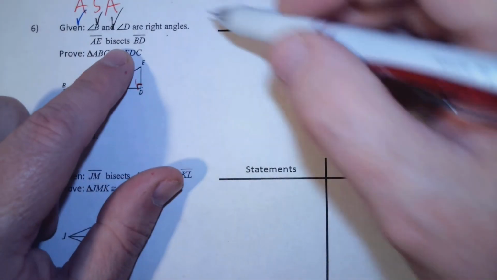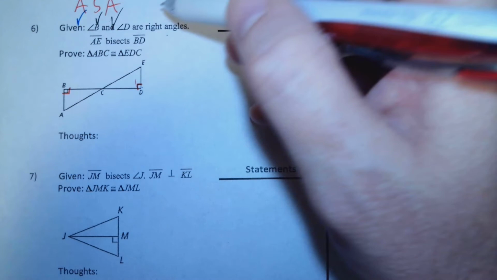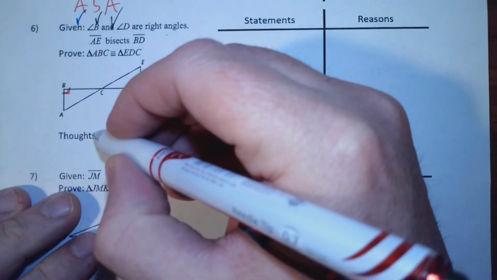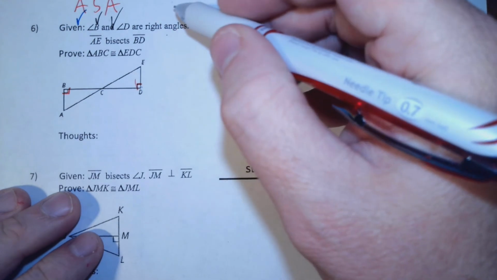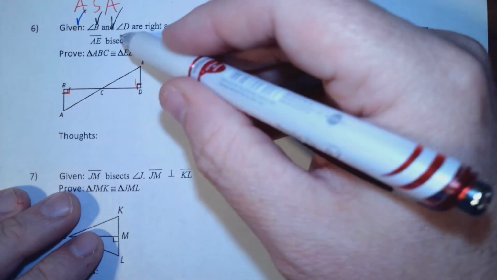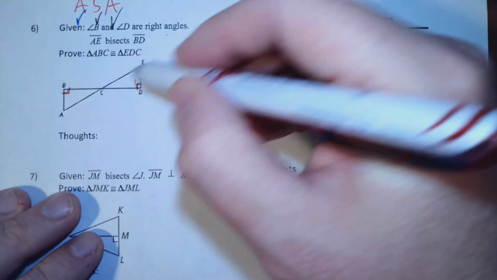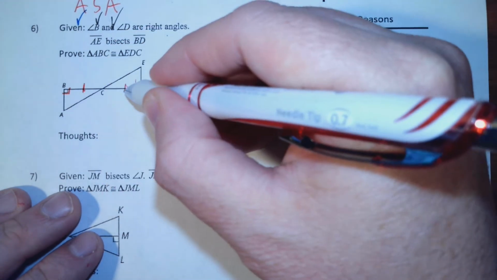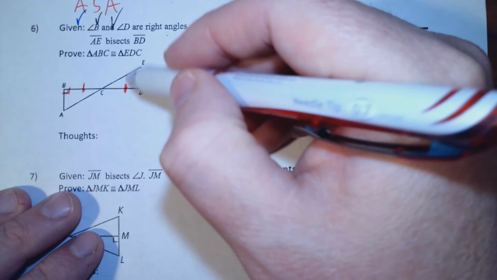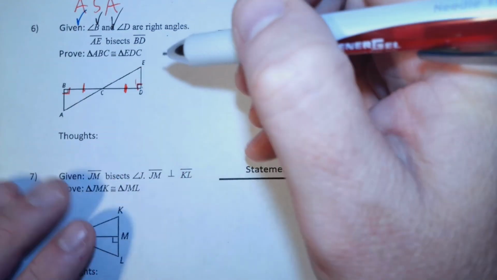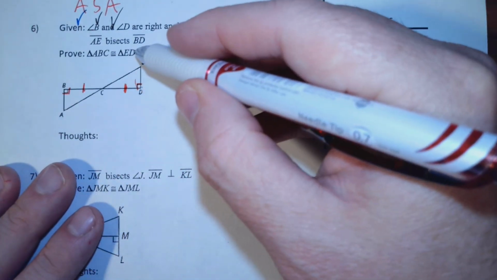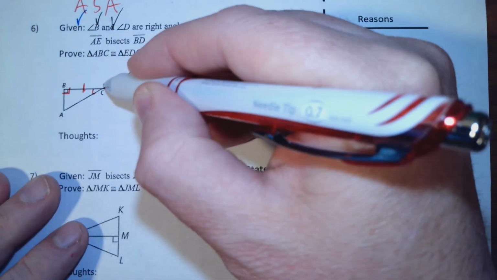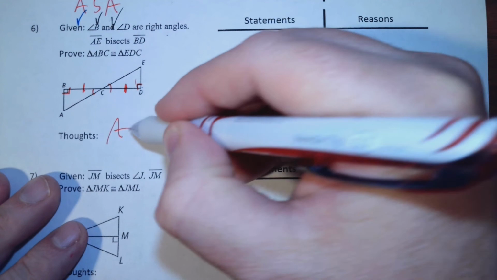And so that's going to be, okay, angle, and then we got side. Okay, and so which side is it going to be? AE bisects BD, so it's going to be this and this, because AE cuts BD in half. Okay, and let's see here. I bet you we're going to go vertical again. So that's an ASA.